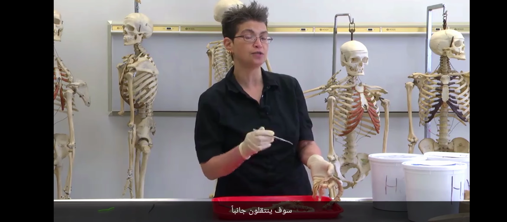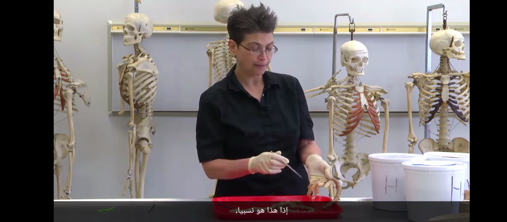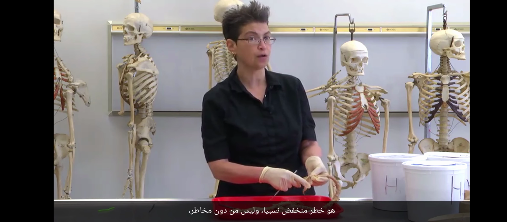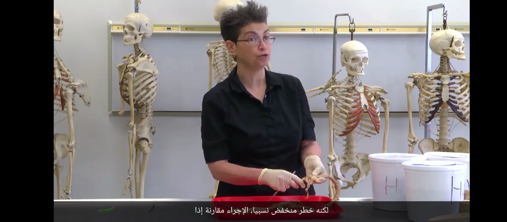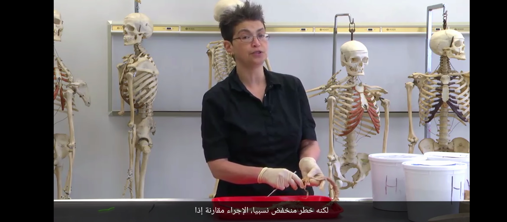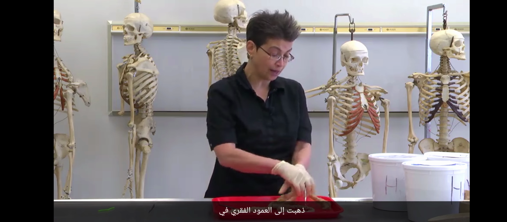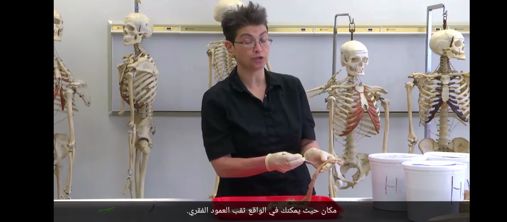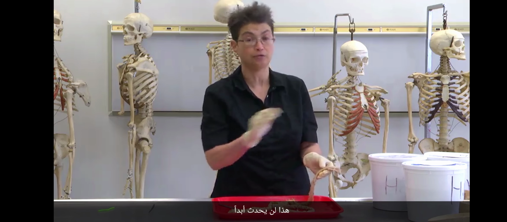They'll move aside. So this is a relatively low risk, not without risk, but a relatively low risk procedure compared to if you went up into the vertebral column at a place where you could actually puncture the spinal cord. That would actually never happen.